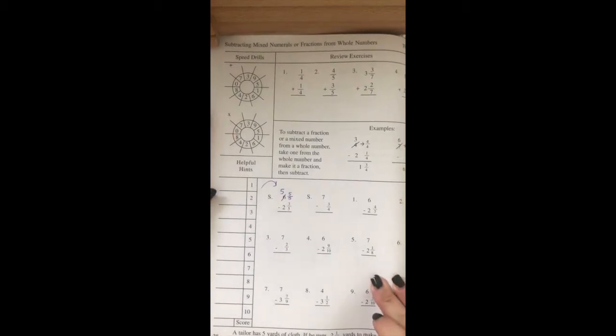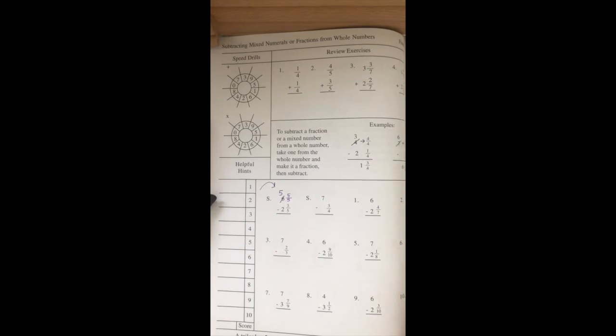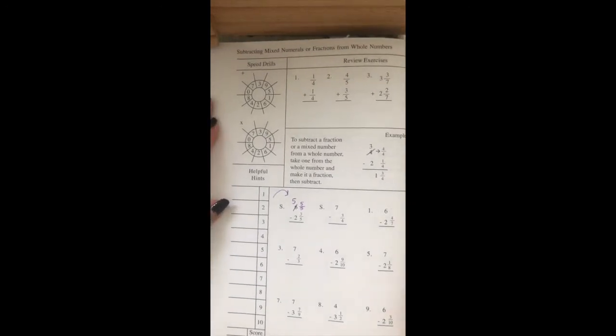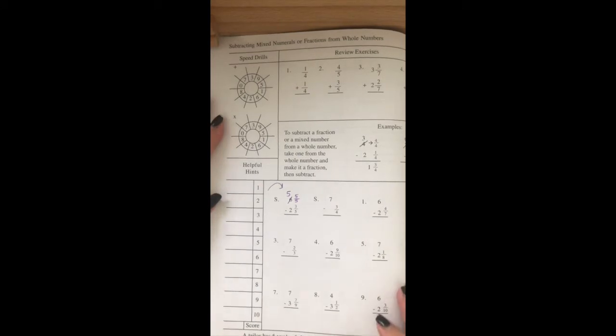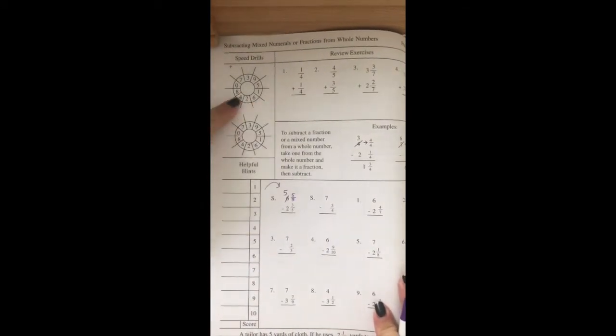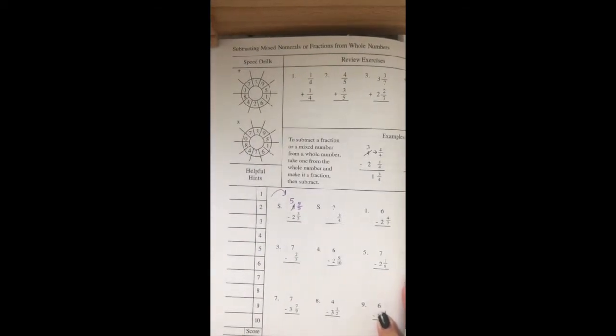Good morning, students. We are starting our math work for Monday, October 19th, and we are continuing with fractions. Now, it's really important that you pay attention to today's lesson because our fraction assignments are getting a little bit more challenging. So after you complete your review exercises and your speed drills, which go over the work that we did last week, you're going to start subtracting mixed numerals or fractions from whole numbers.